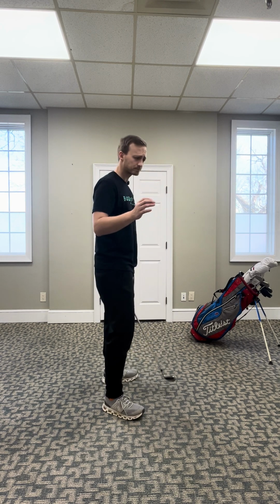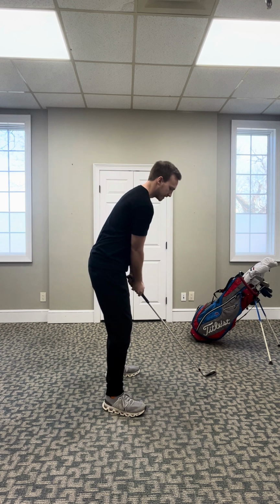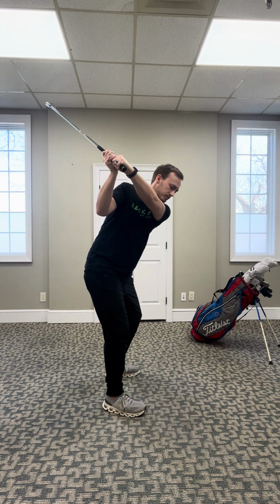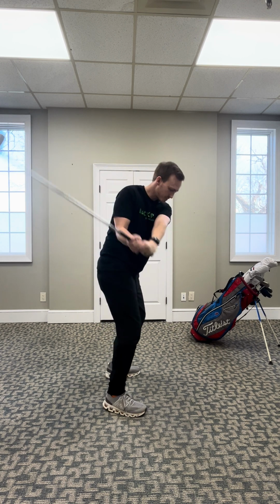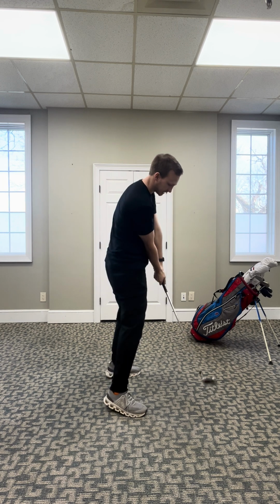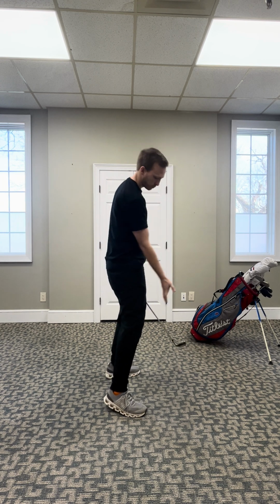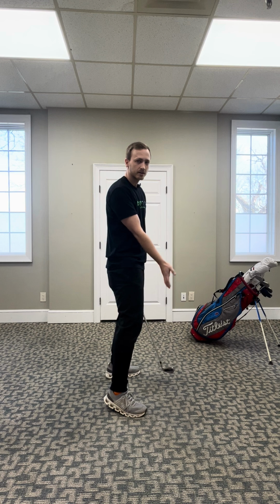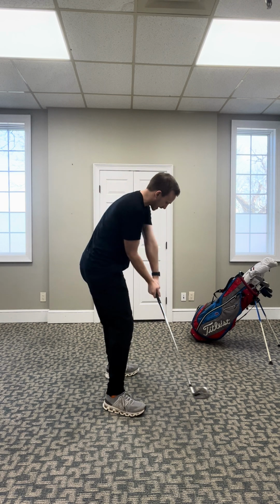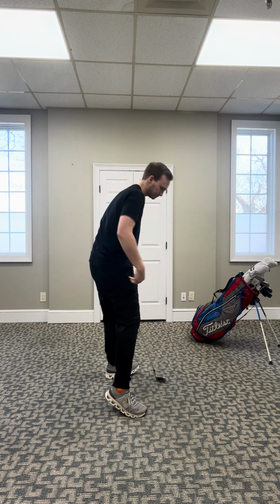And then lastly, what we'll see a lot is early extension. So this would be that as you come down towards the ball, your body is extending toward the ball versus sitting back and being away from it. So again, that early extension puts extra stress onto the lower back as well.